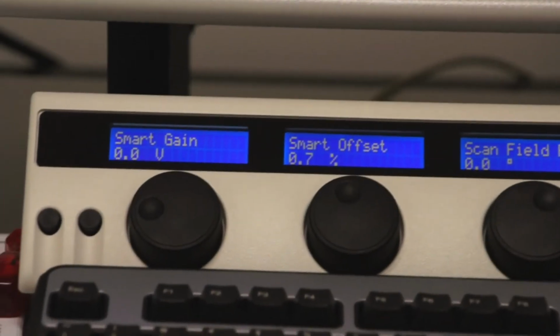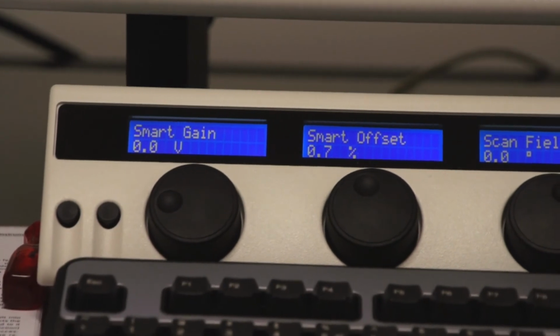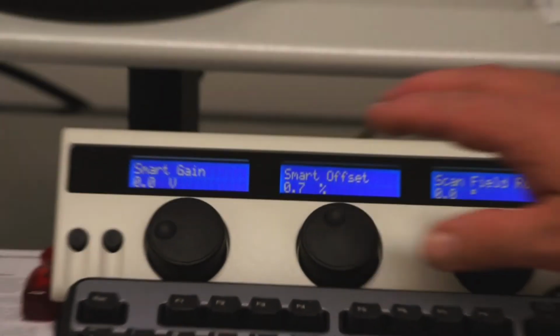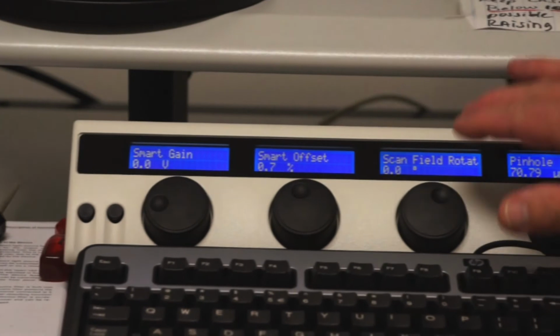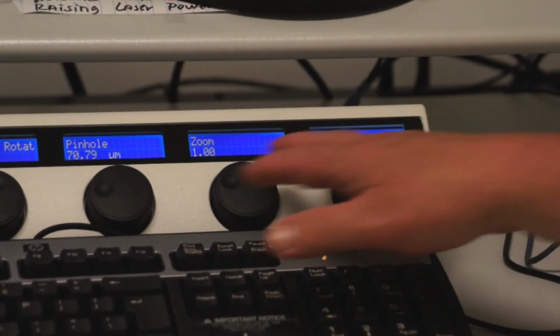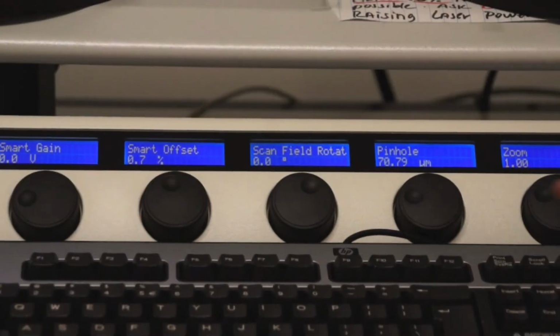Therefore, by using the control panel icon in the software, I can program each one of these functions to a different function if I don't like the way they're set up, and I can reprogram the sensitivity of each one of these knobs.